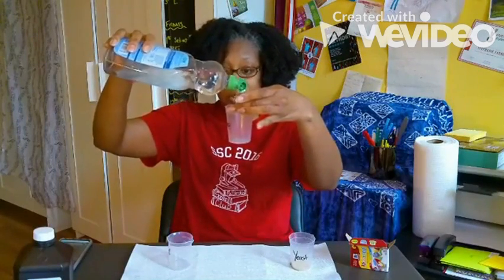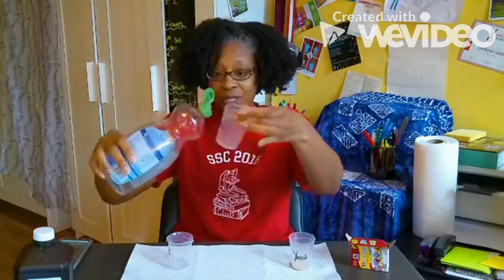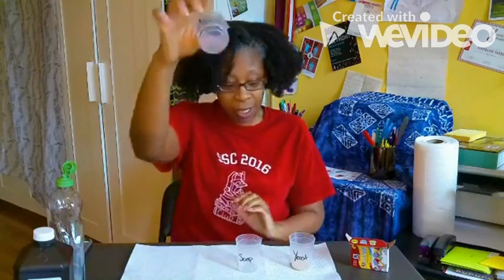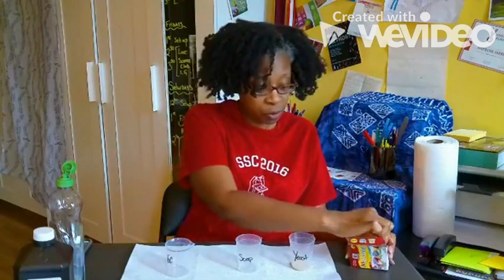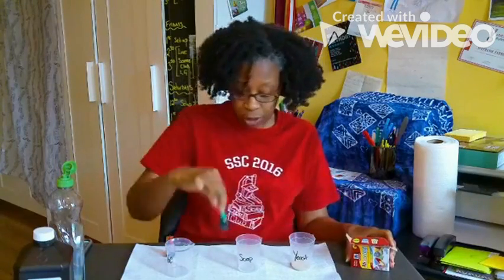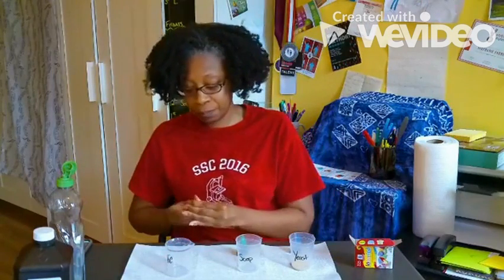I'm using 100 milliliter beakers. Once again, thank you so much for joining me. Okay, I've got my soap in there. And then here will be the food coloring. I'm going to put down the colors that I'll use for each. That'll be for later.